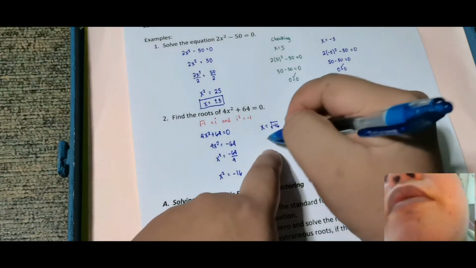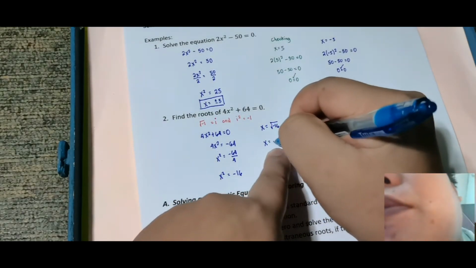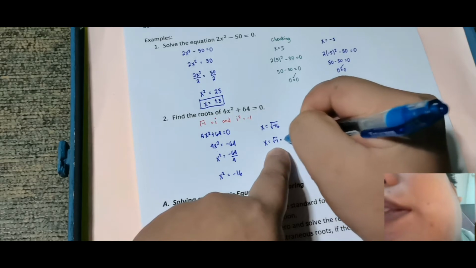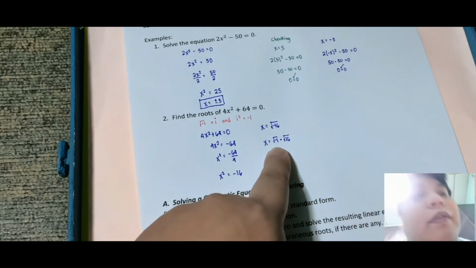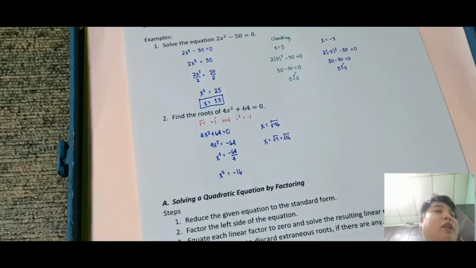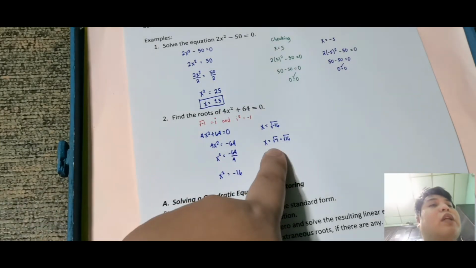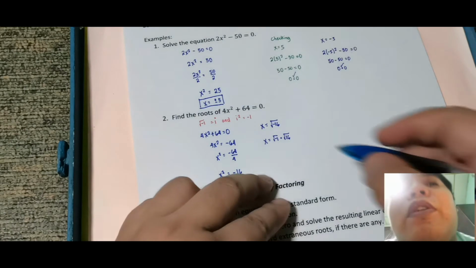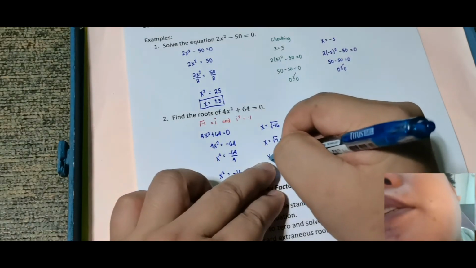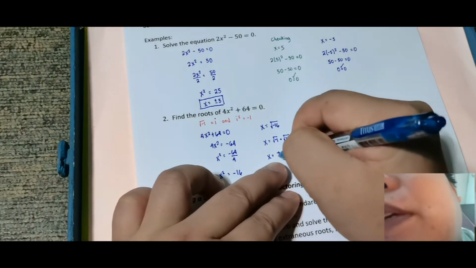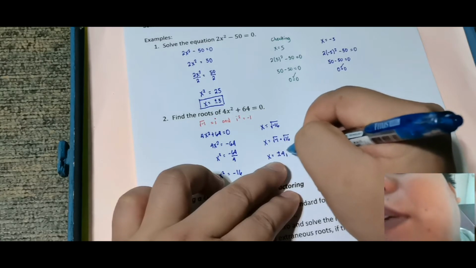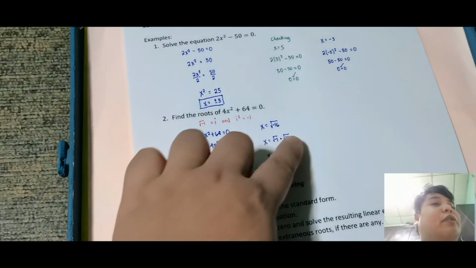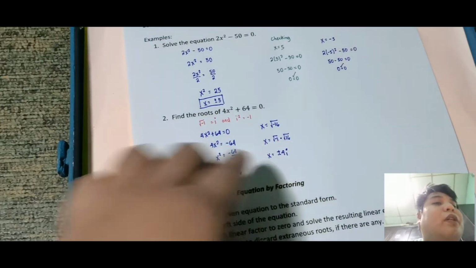Okay, then pwede ko siyang paghiwalayin. That is x is equal to square root of negative 1 times square root of 16. Tama naman, kasi lagi ko lang hinihiwalay sa negative 1. Note that square root of negative 1 is i, and square root of 16 is positive and negative 4. So, therefore, the value of x is positive and negative 4i.